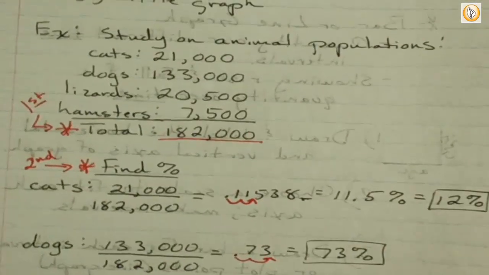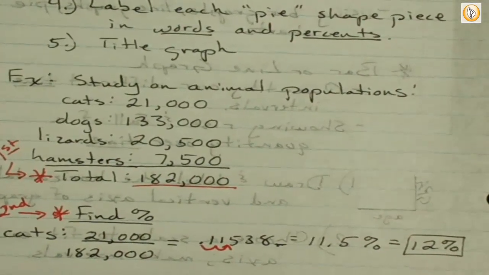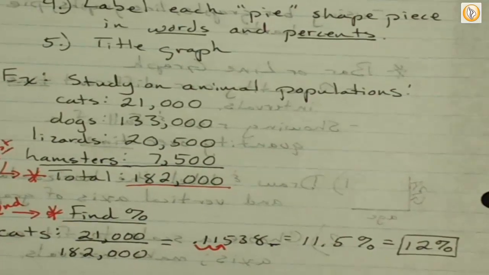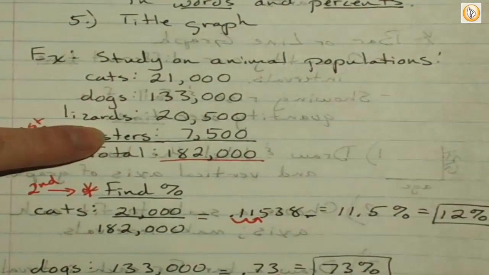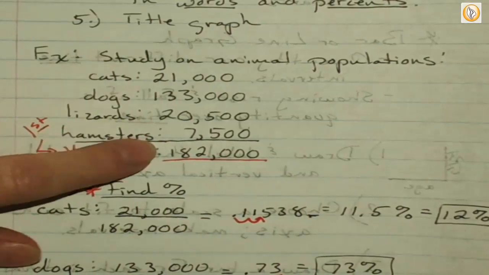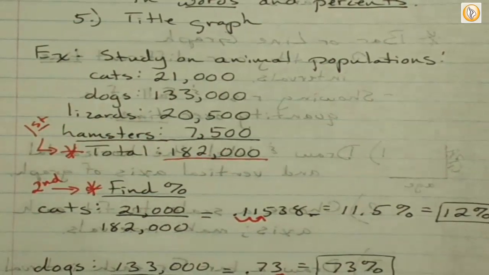We went over bar graphs. You understand that. Yesterday we spent more time on learning how to do the circle graph. So we talked about the first thing you do is you take all the information and you add it up to get your total, right?